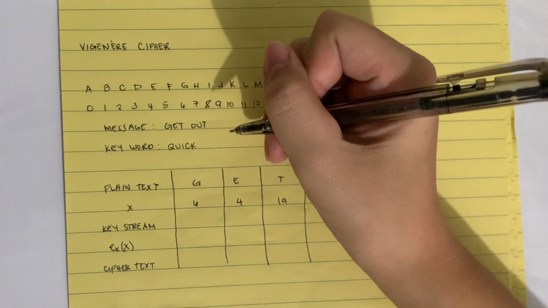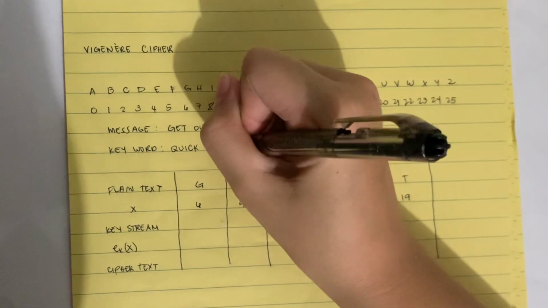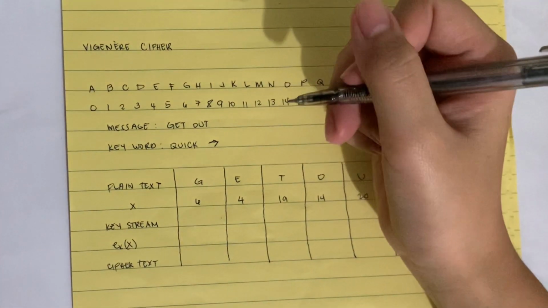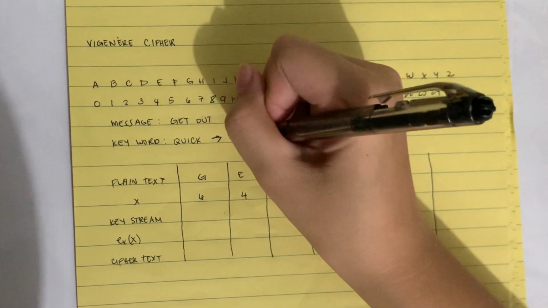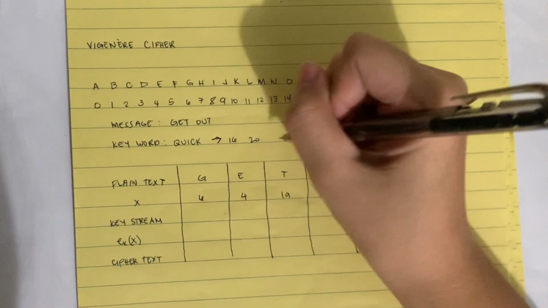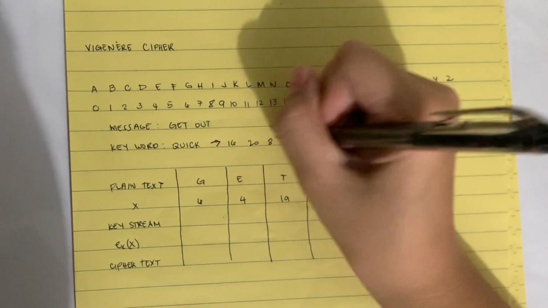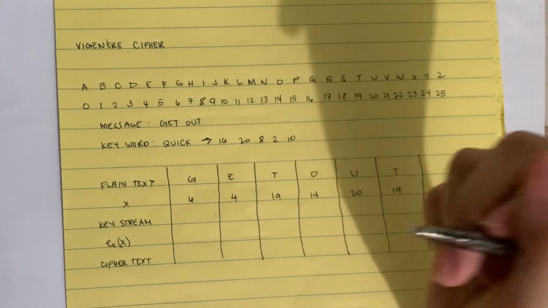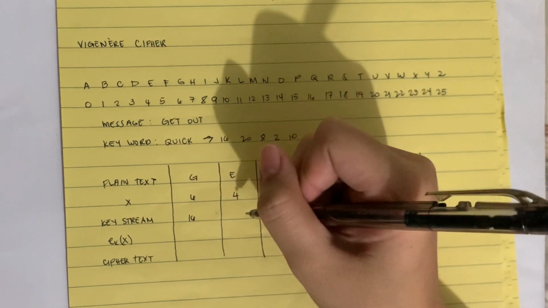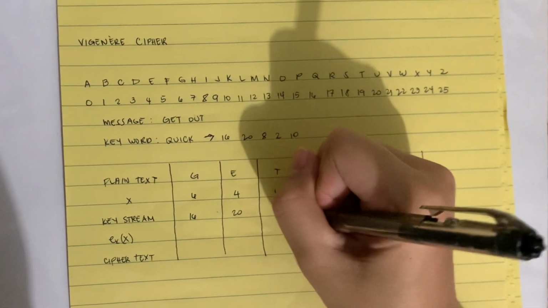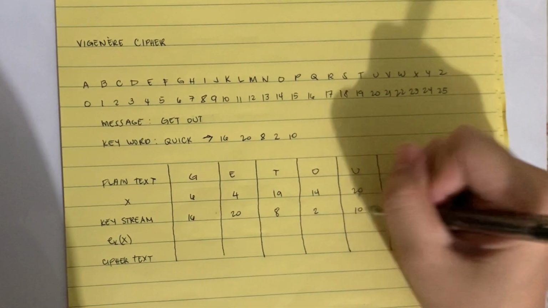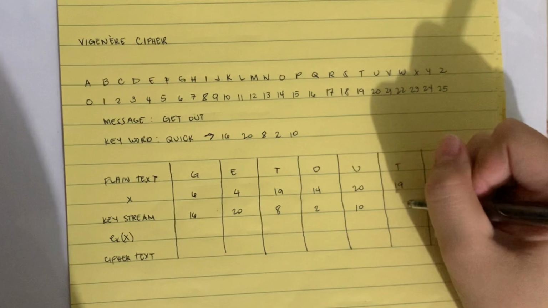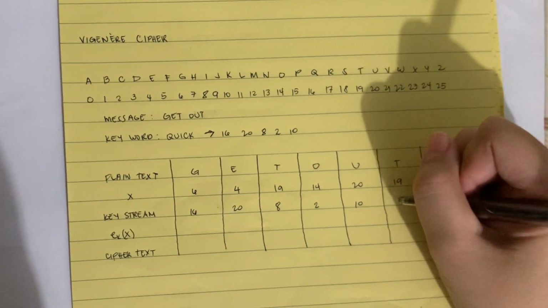For our key stream, we will be inputting the corresponding numbers of the given keyword, which in this case is the word quick. So Q corresponds to 16, U to 20, I to 8, C to 2, and K to 10. We will then input our keyword's key stream, which are the corresponding numbers in the following columns. So we have 16, 20, 8, 2, 10. And since we only have 5 numbers for our key stream, we will repeat the numbers to fill in the next row, so this next one will have 16 again.